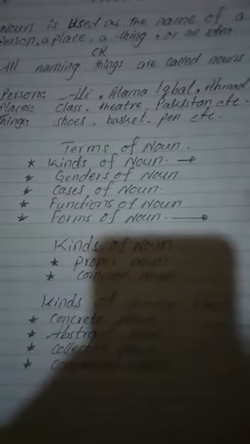Okay, furthermore, basically, noun has 2 kinds. The first one is proper noun. The second one is common noun. And then common noun has 4 kinds.